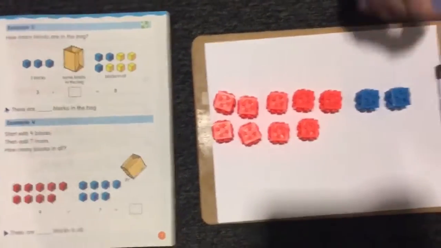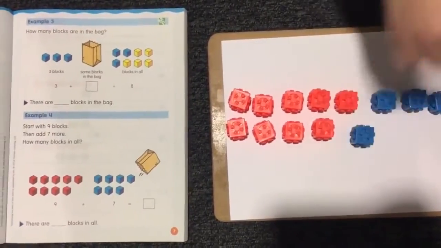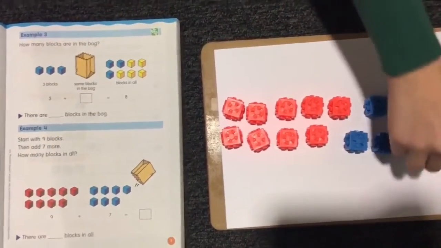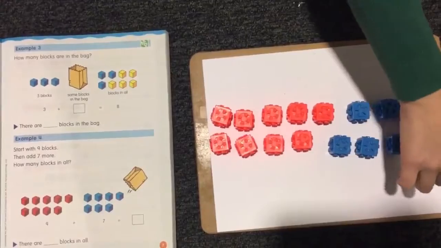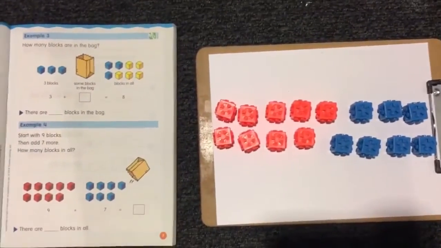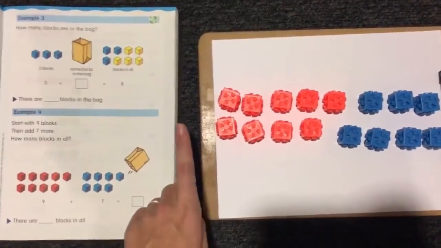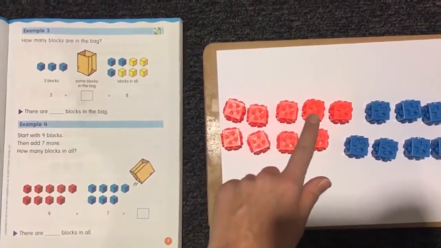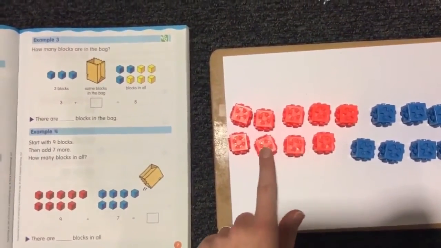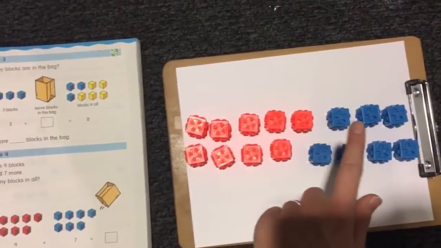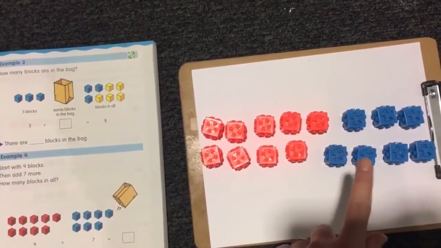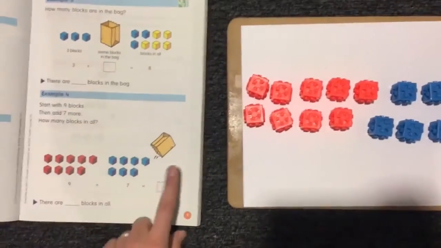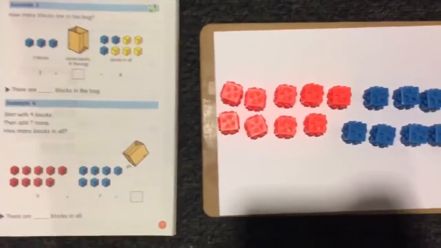10, 11, 12, 13, 14, 15, 16. So all together, let's double check and make sure we have 16 total. 1, 2, 3, 4, 5, 6, 7, 8, 9, 10, 11, 12, 13, 14, 15, 16. So our total will be 16 blocks in all.